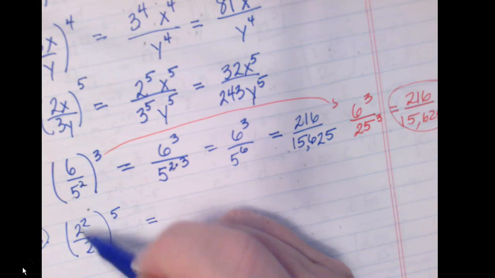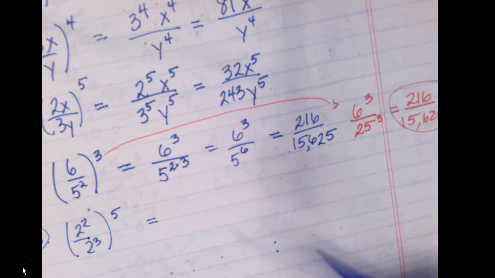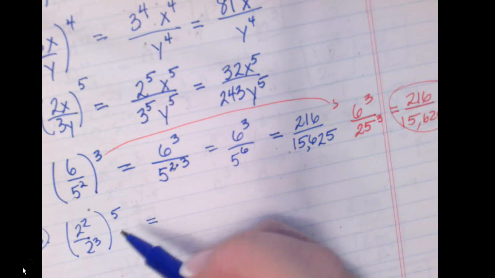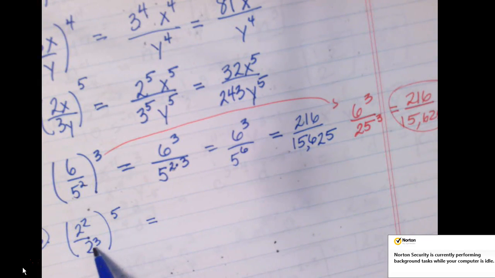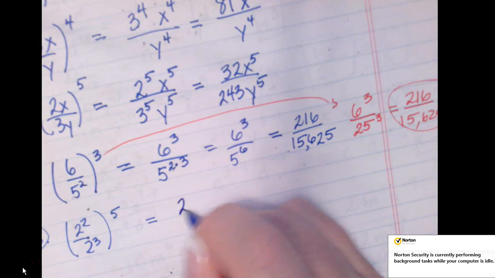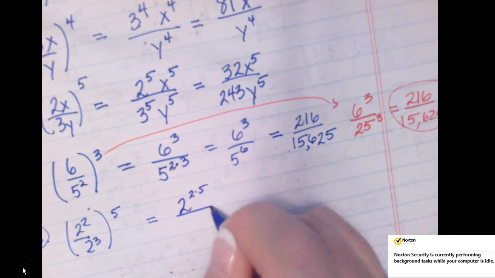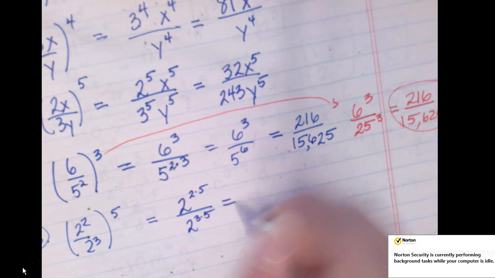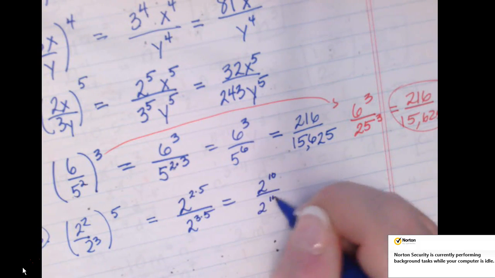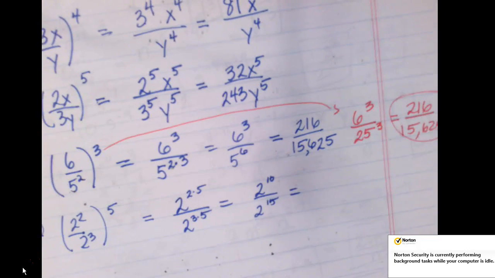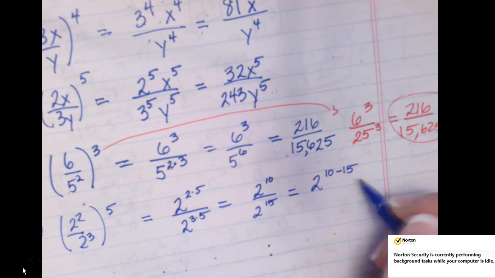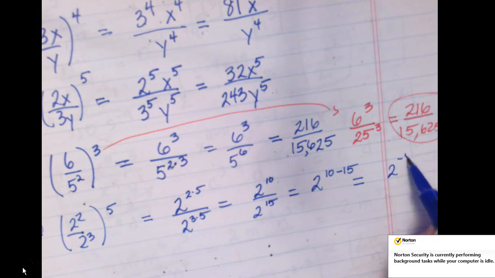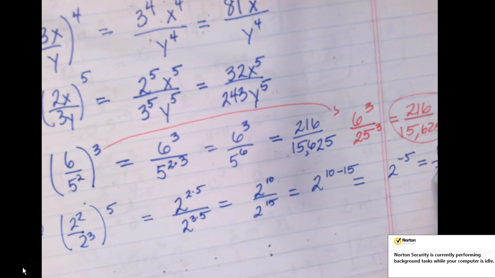So we can work out the numbers, then take them to the power. We could use exponent rules to divide and take that to the 5th power. Or you could do 2 squared to the 5th and 2 to the 3rd to the 5th. So why don't we do it that way? 2 to the 2 times 5 over 2 to the 3 times 5 equals 2 to the 10th over 2 to the 15th. And let's use our division rule, which is write the base, subtract the exponents. So that gives us 2 to the negative 5th, or 1 over 2 to the 5th.